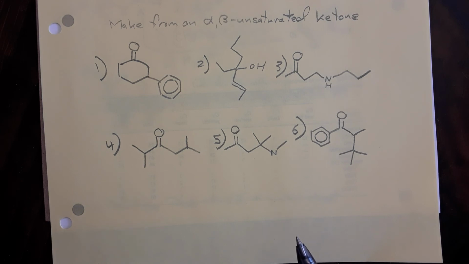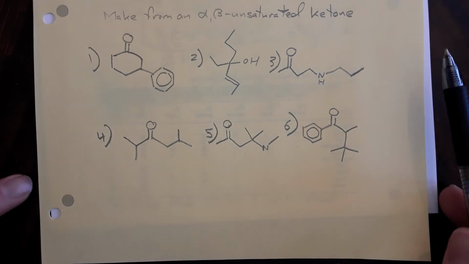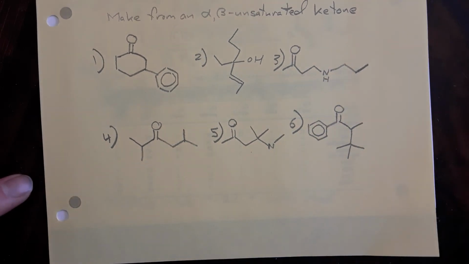And these are not total synthesis, break everything down into smaller pieces. At the moment, we don't have a good way of making alpha beta unsaturated ketones or alpha beta unsaturated aldehydes. In 3 chapters from now, we're going to learn how to make those. But at this point, we're just working backwards. One step showing the alpha beta unsaturated carbonyl that you would start with, and the nucleophile that would add to give these products. And then a key will be posted in the appropriate module in Canvas.